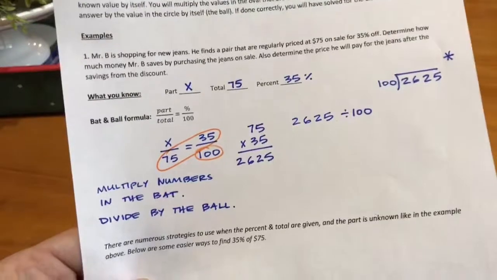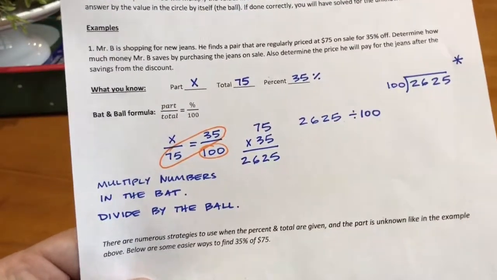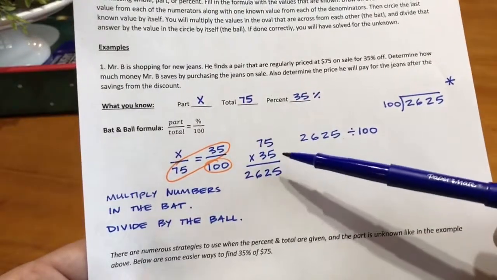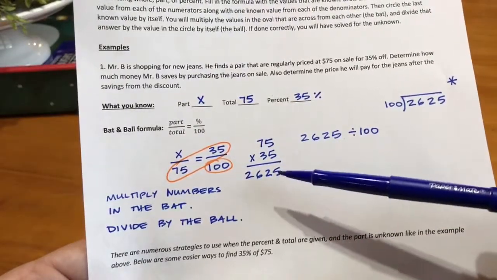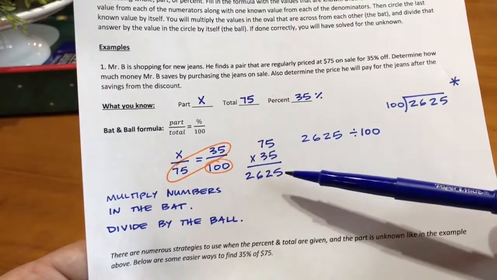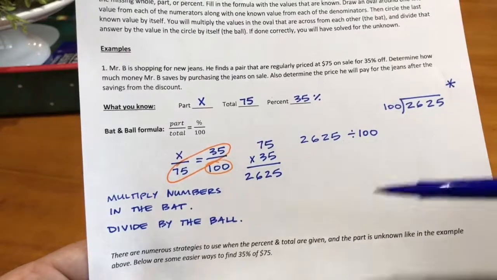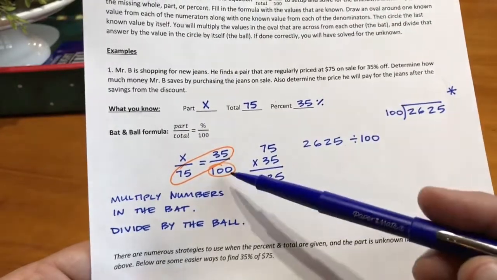Alright, so I have taken the numbers inside the bat, 75 and 35, and I have multiplied them. Obviously, there's a lot more steps that I'm not showing in this video, but you're going to need to work it all the way out and be very careful in your multiplication. If you do it correctly, you're going to get 2625. Now you're going to divide that by your ball, which is 100.